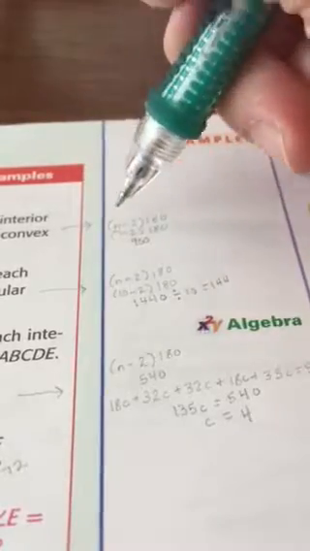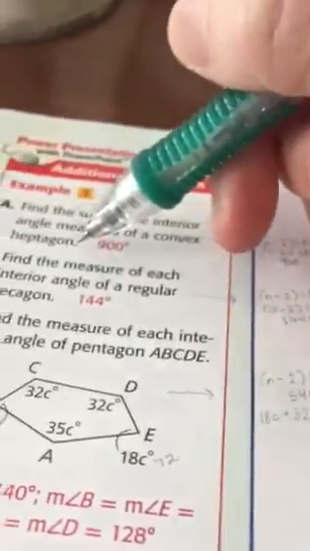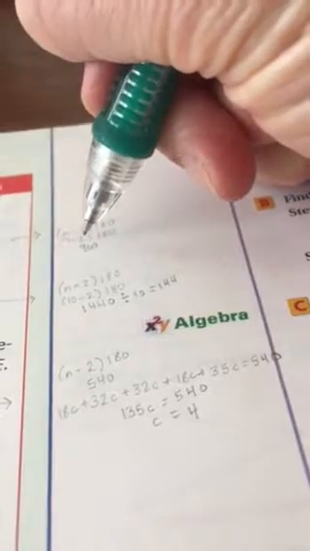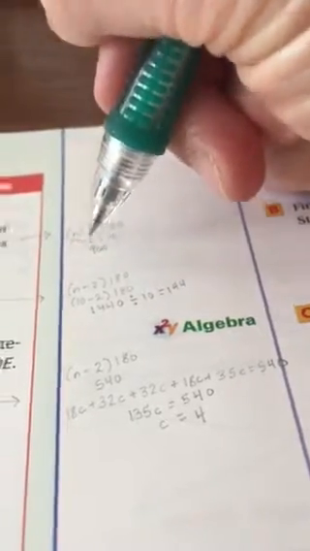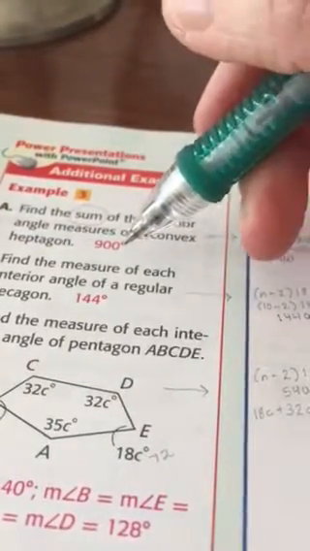So we're going to say n minus 2 times 180, and we're going to look at what shape we're dealing with, which is a heptagon. A heptagon has 7 sides. So we're going to say 7 minus 2, which is 5, times 180, which is 900. That's our answer on that problem, simply finding the sum of the interior measures.